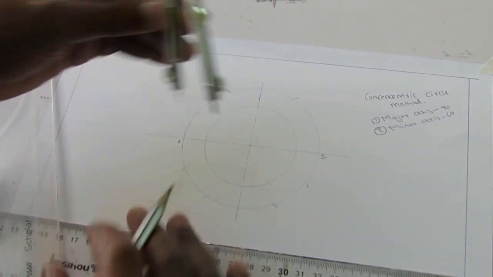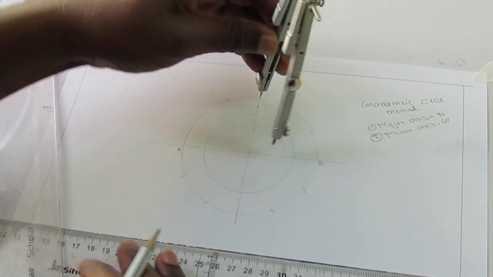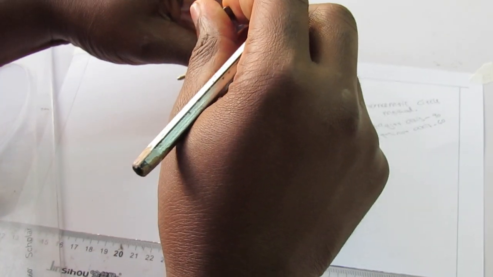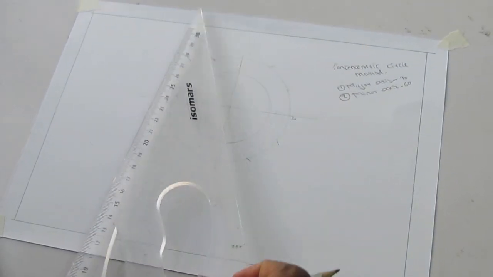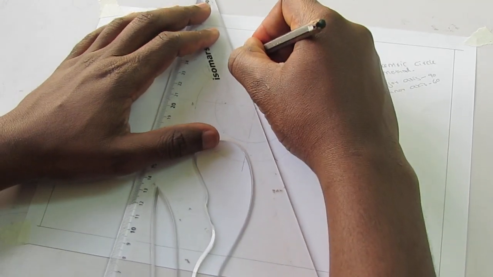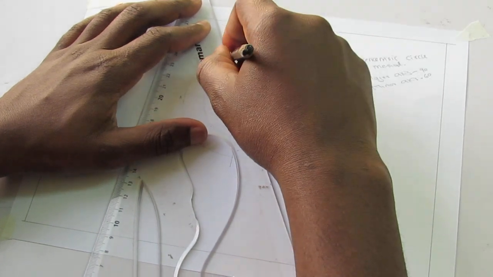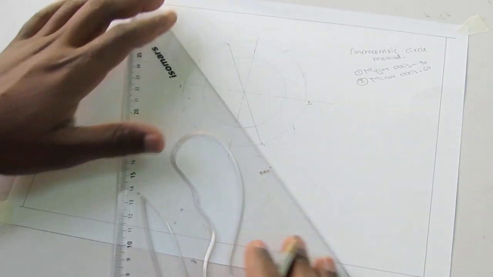Then standing on this point here, I'll make two arcs like that. Good. Then now, after doing that, we want to make radial lines. Radial lines are lines that pass through the center. So a radial line is a line that is going to pass from this point, passes through the center, and automatically, if you construct it accurately, it will touch this lower arc.